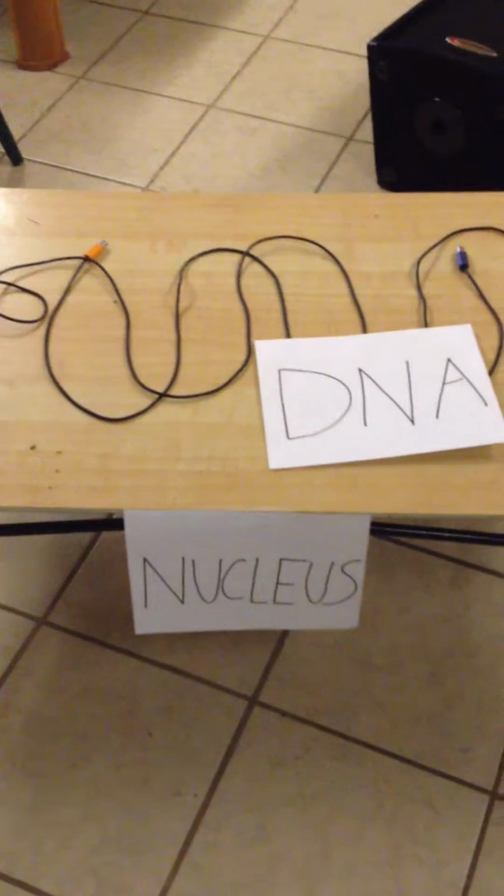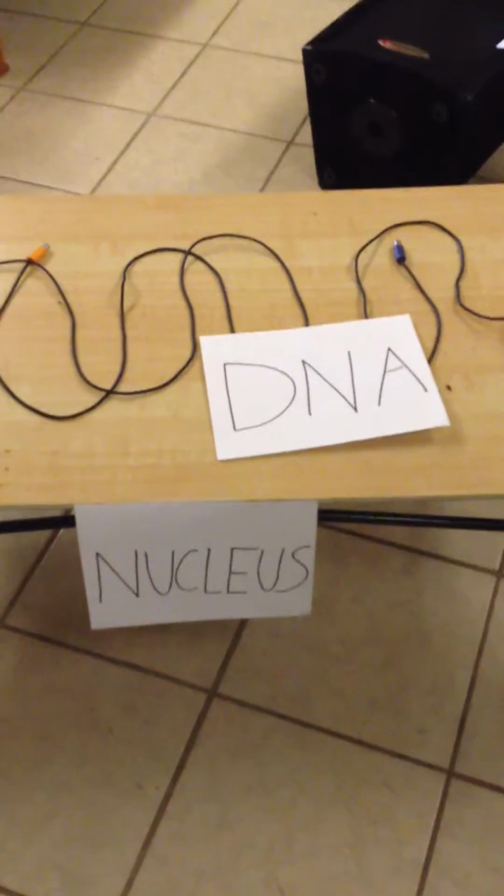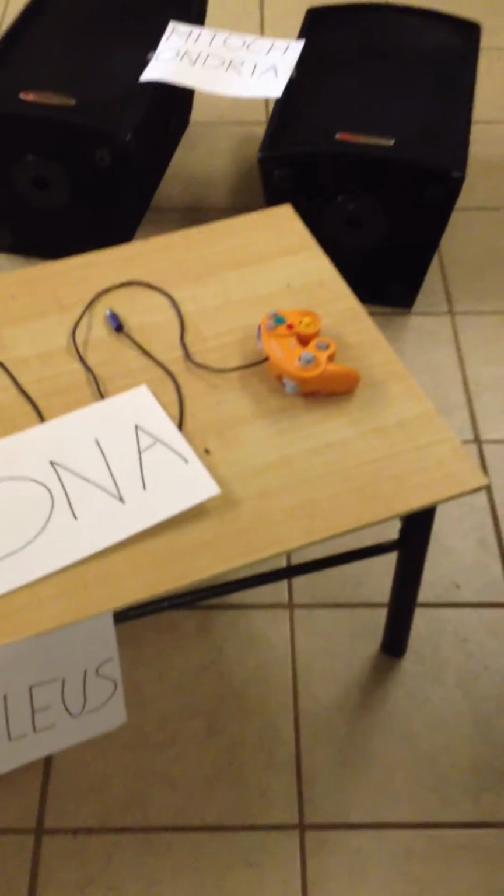And so over here we've got the nucleus, represented by this table. The nucleus is sort of the command center of the cell. And another primary function of the nucleus is to hold DNA, which is represented here by these GameCube controllers, sort of arranged in a double helix fashion a little bit.